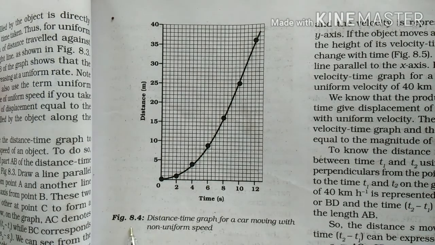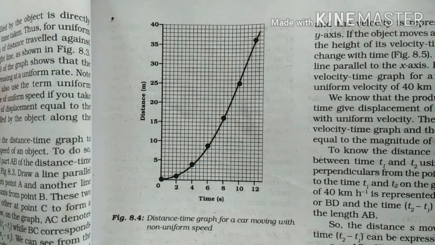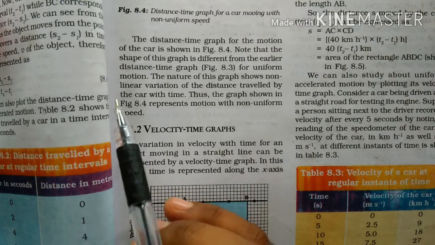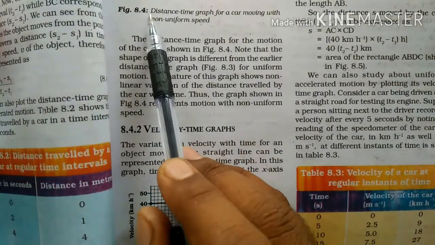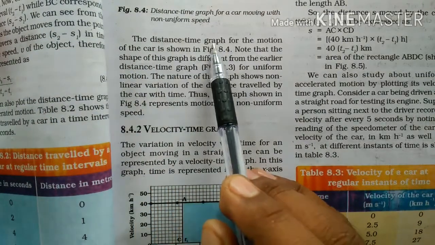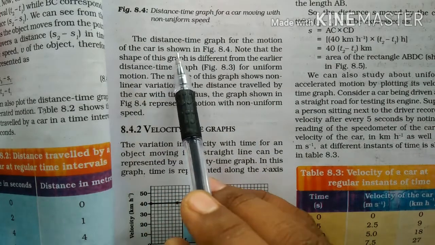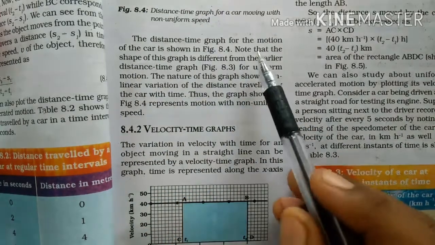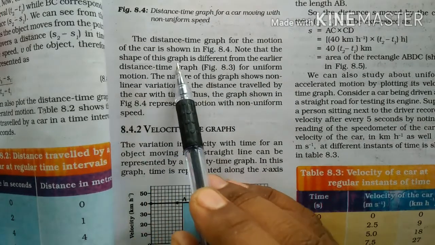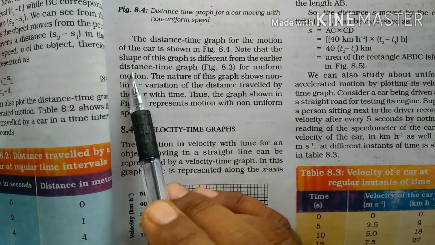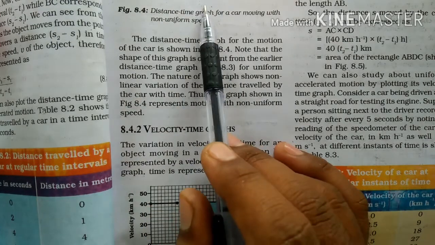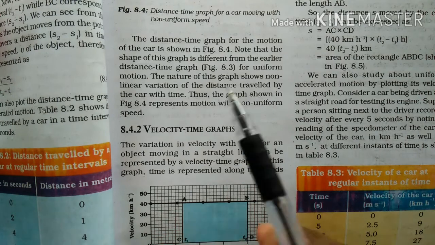Here is figure 8.4, the distance-time graph for a car moving with a non-uniform speed. Now we will see its description. The distance-time graph for the motion of the car is shown in figure 8.4. Note that the shape of this graph is different from the earlier distance-time graph.